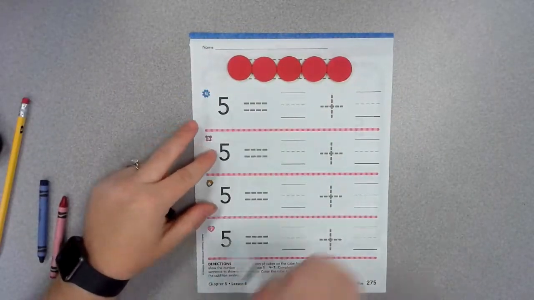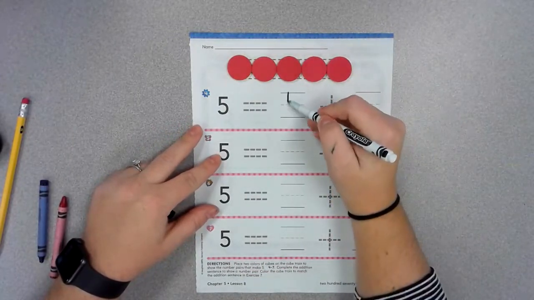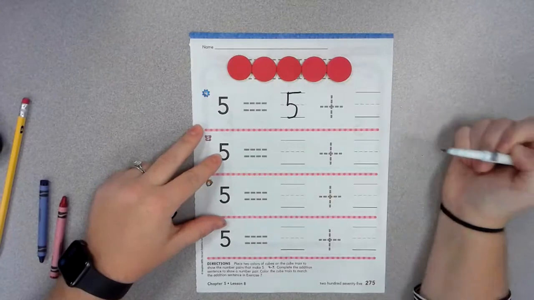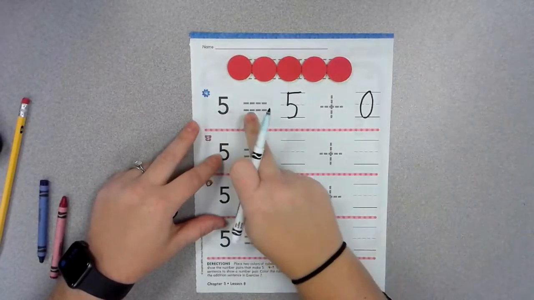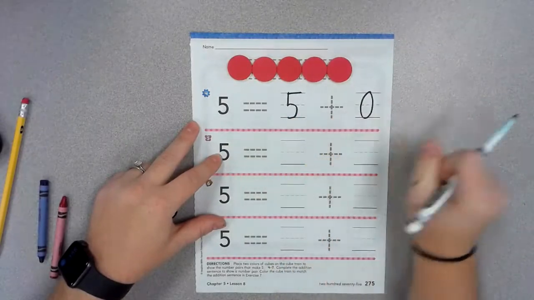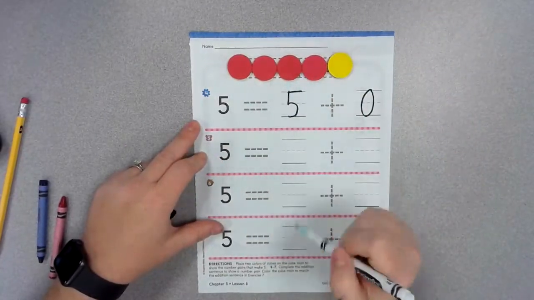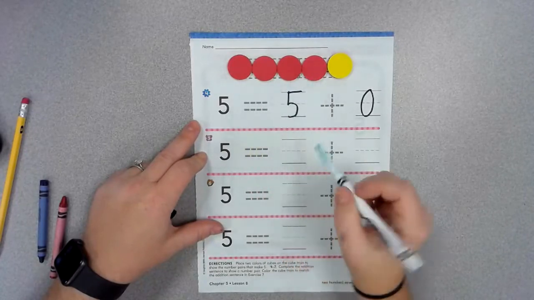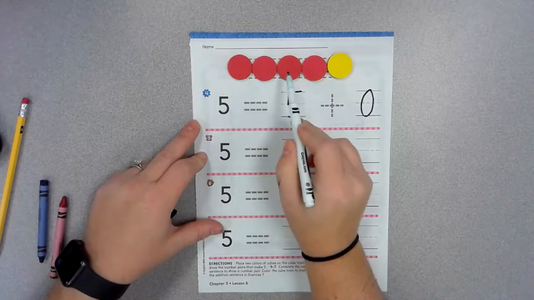Five is equal to, how many reds do we have? And how many yellows do we have? 0. 5 is equal to 5 plus 0. If we flip one of these, how many reds do we have now? We took one away, so we don't have all 5. We have 4 now. 1, 2, 3, 4.